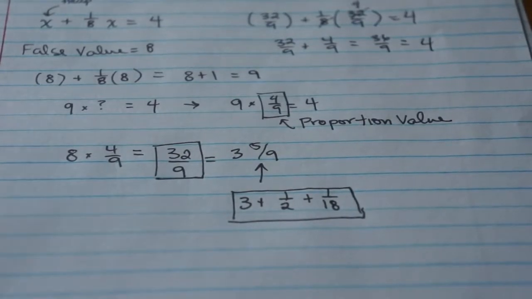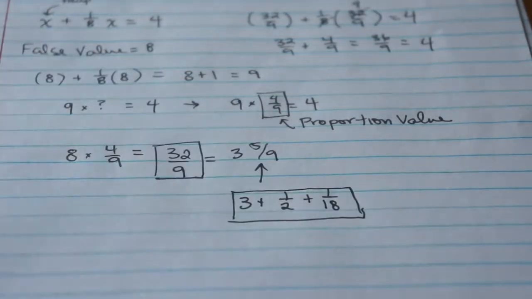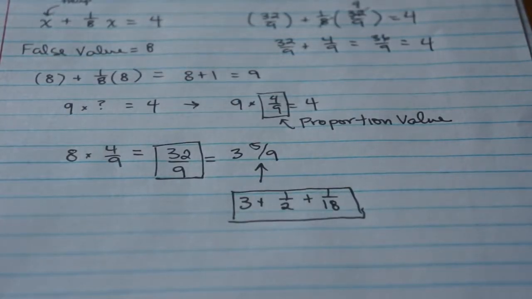And we're not really sure why they did that. We don't really know how they decided which unit fractions, because there's more than one way to write 5/9. But 1/2 and 1/18 is probably how they would have written that fraction.